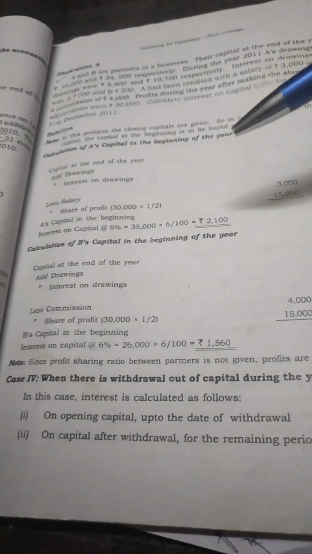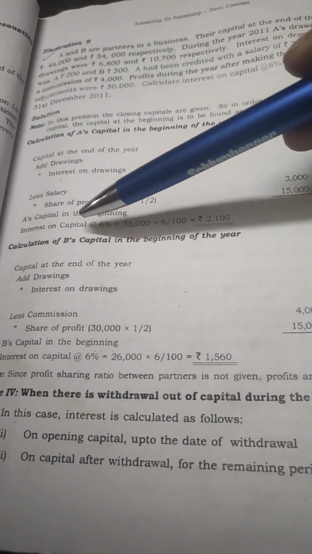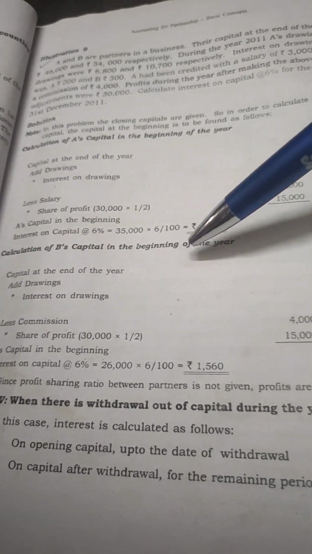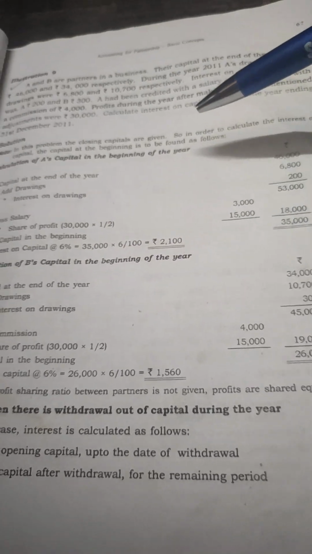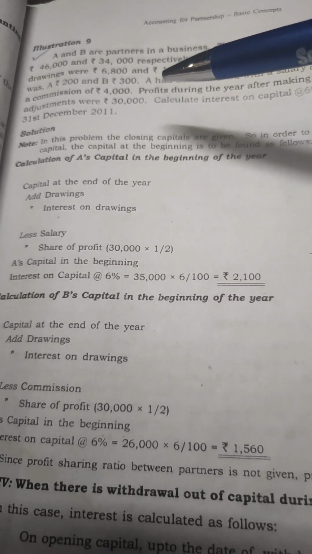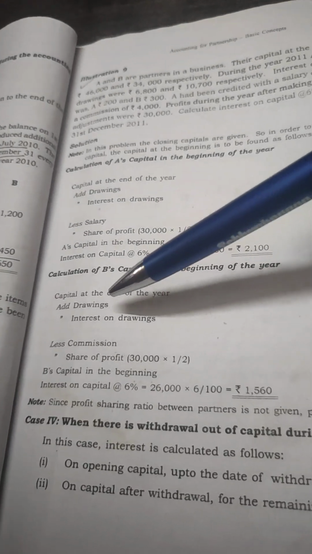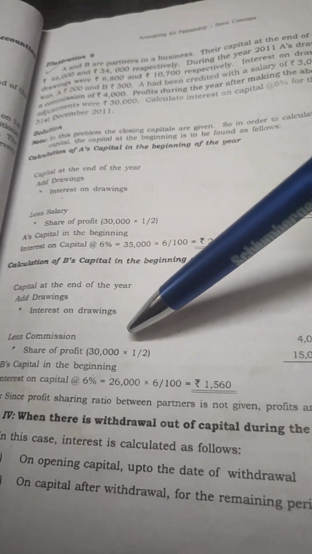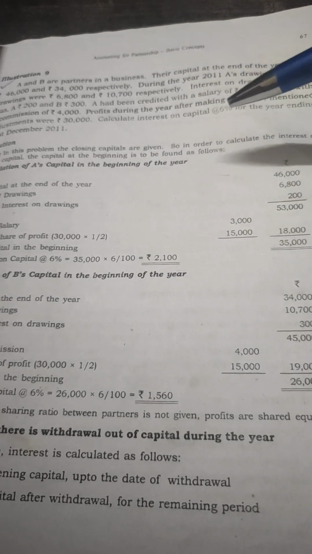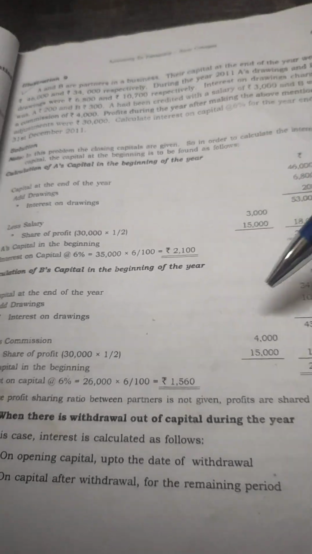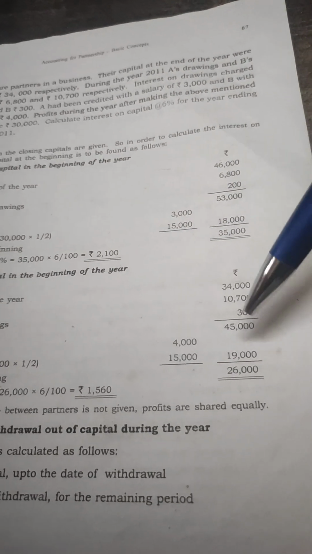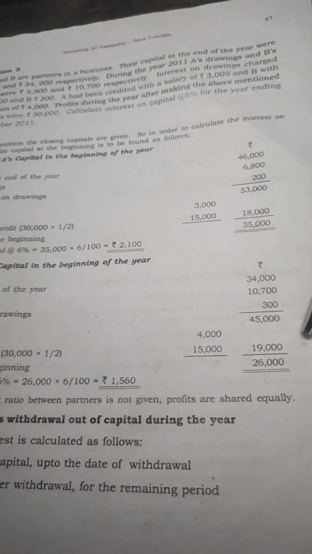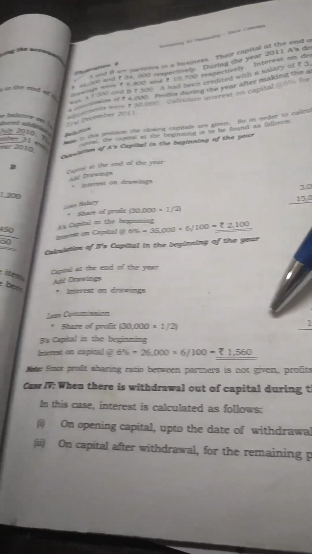Then we follow the same procedure for B's capital. We write the heading: calculation of B's capital at the beginning of the year. Then we write the capital at the end of the year. B's capital is 34,000. Then add drawings and interest on drawings. There will be no other items; drawings and interest on drawings are given in the question as 10,700 and 300. By adding these three figures, we get 45,000. Then we have to deduct certain items.